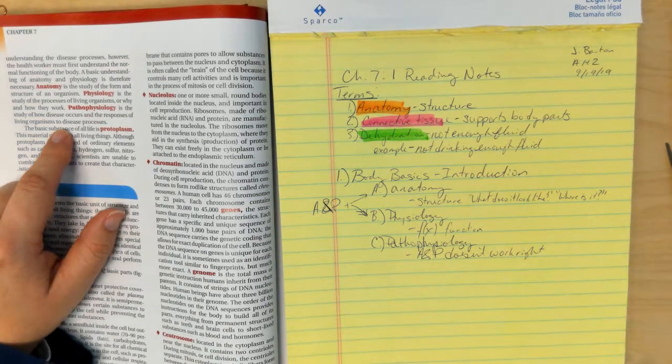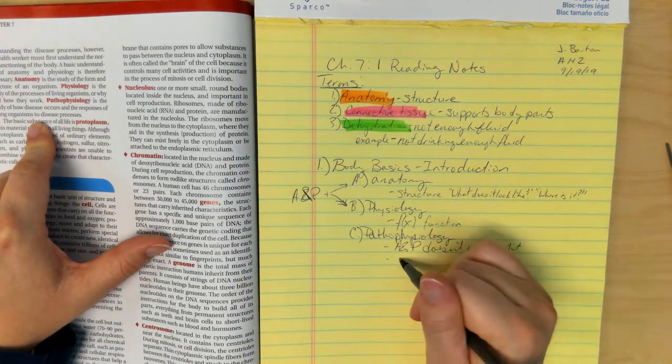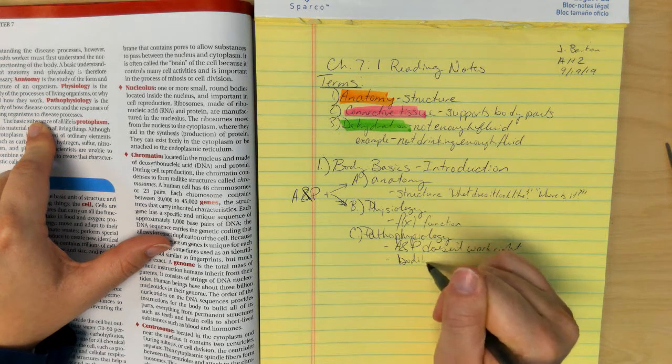This is when something goes wrong, some bodily function goes wrong.